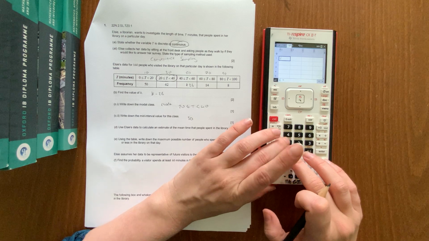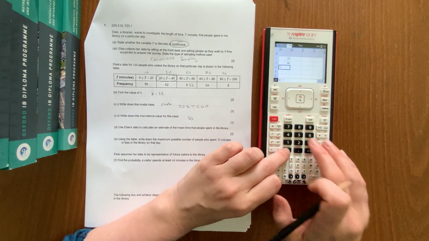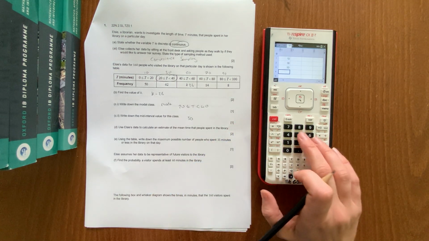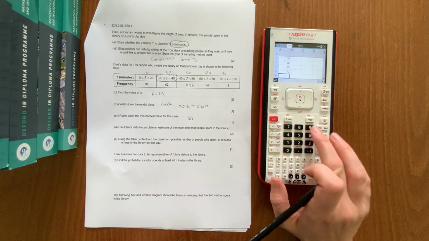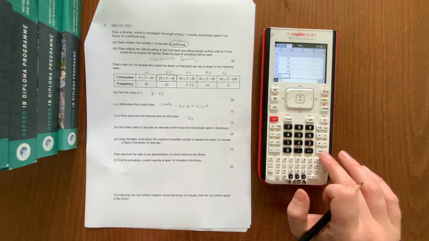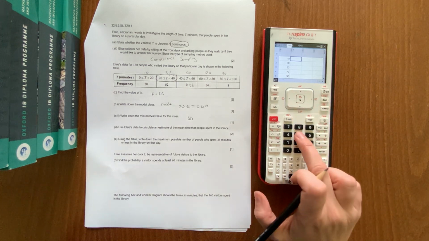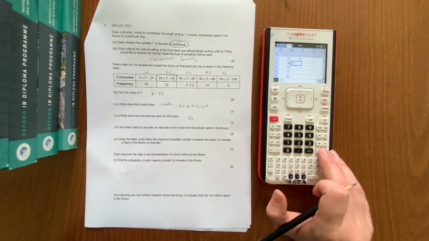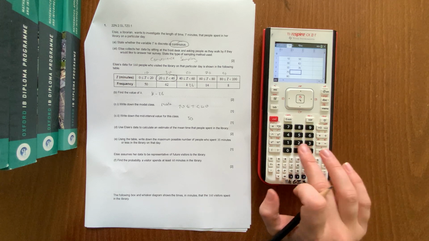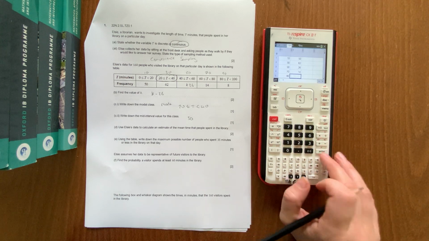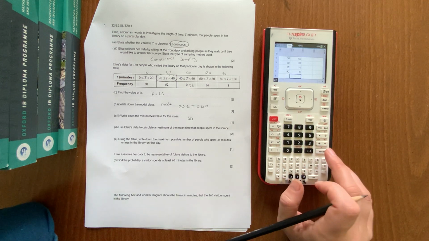So 10, 30, 50, 70, 90, and then we put in our frequencies: 50, 62, 26, 14 and 8.